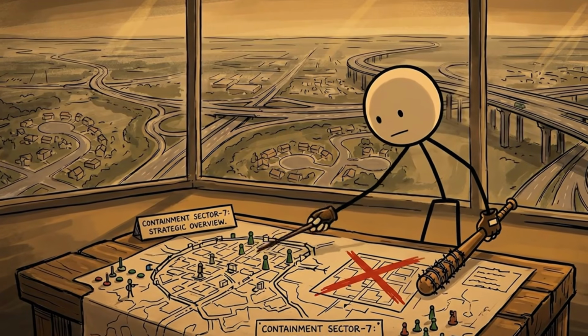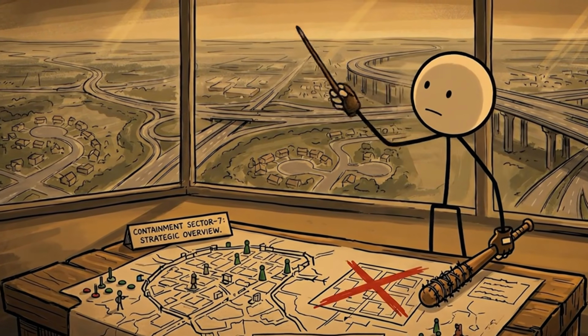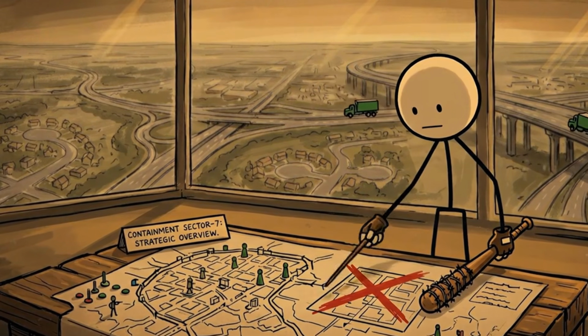Now comes the assumption that kills the most people. The military will stop it. The National Guard will establish perimeters. The government has a plan.